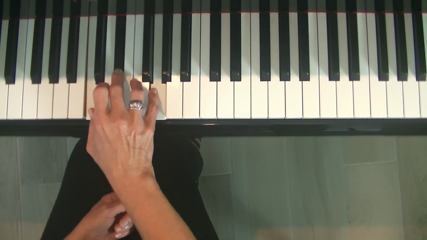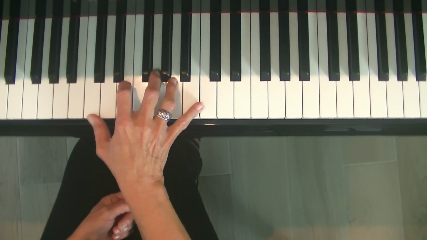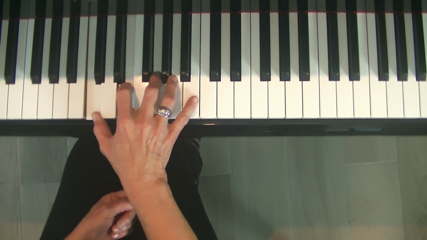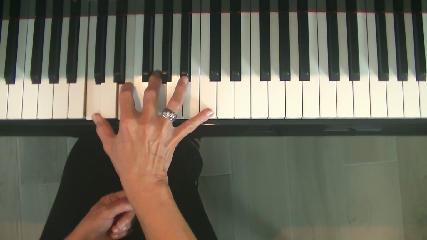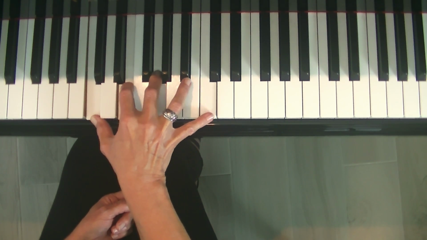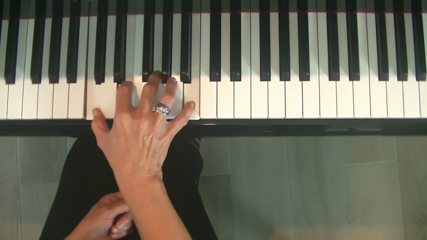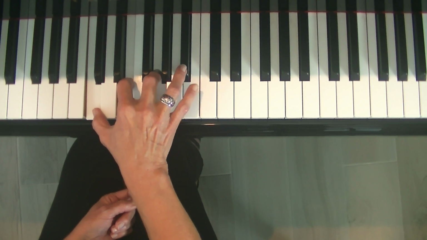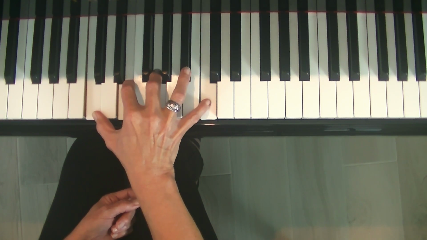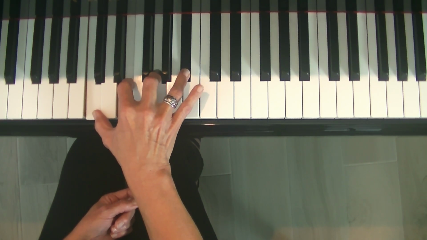Now for the 7ths, a major 7th. Let's go back to our C major triad. A major 7th is a half step down from the root octave. So here's C to C. Go down a half step. Go down another half step, and now it's a minor 7th. So octave, major 7, minor 7.